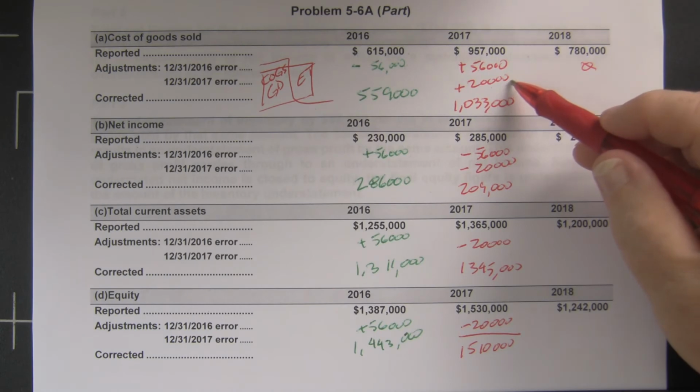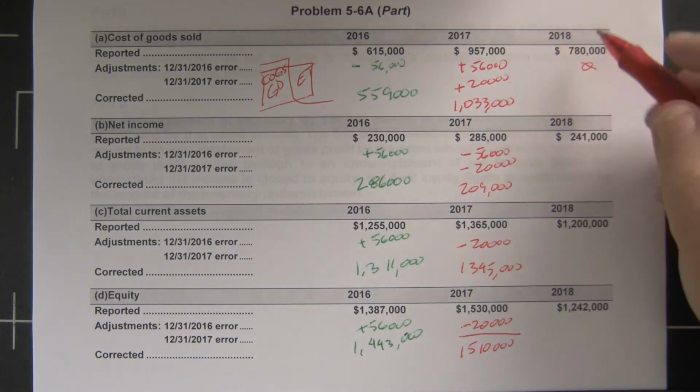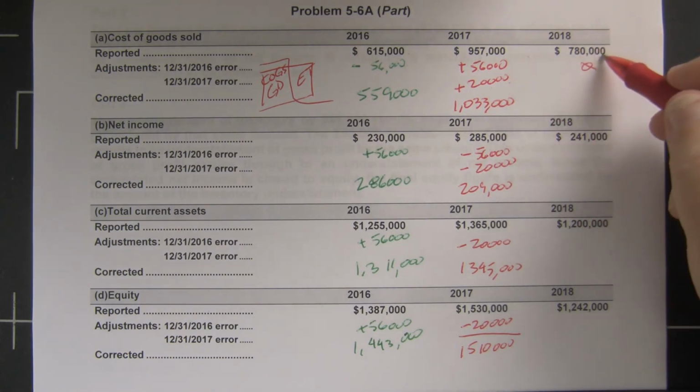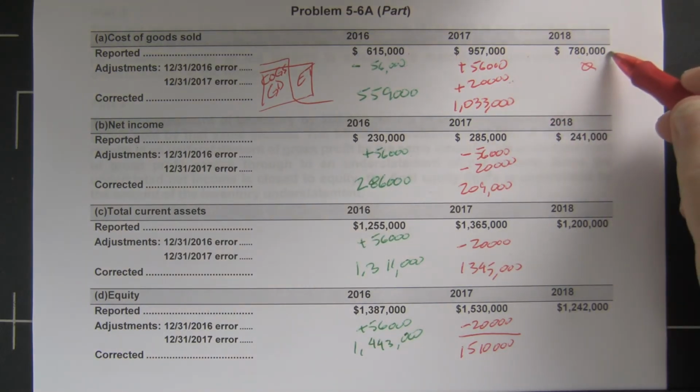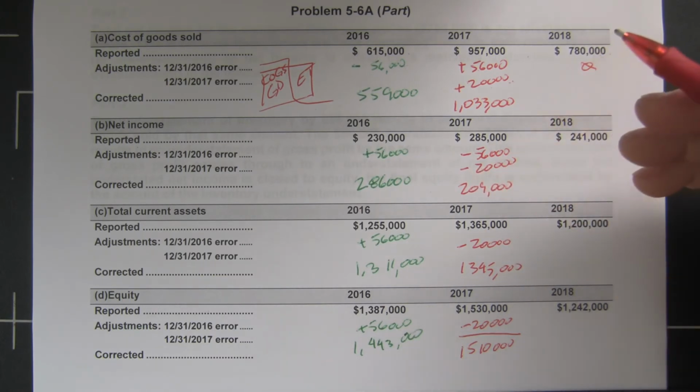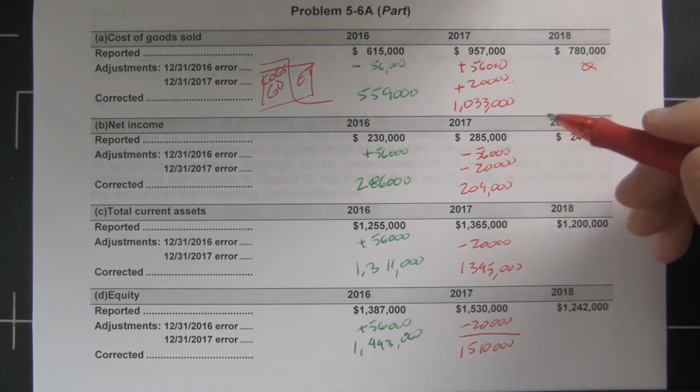Now, we overstated the inventory in 17, which means the cost of goods sold for 18 is wrong because the beginning inventory was $20,000 less. Remember, cost of goods sold is beginning inventory plus purchases minus ending inventory.